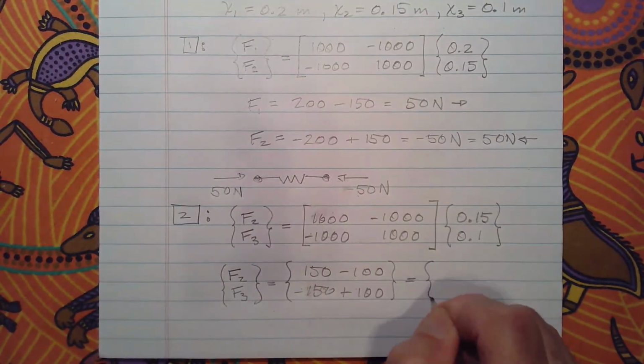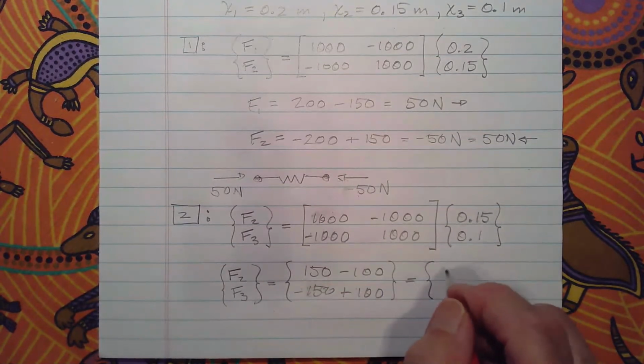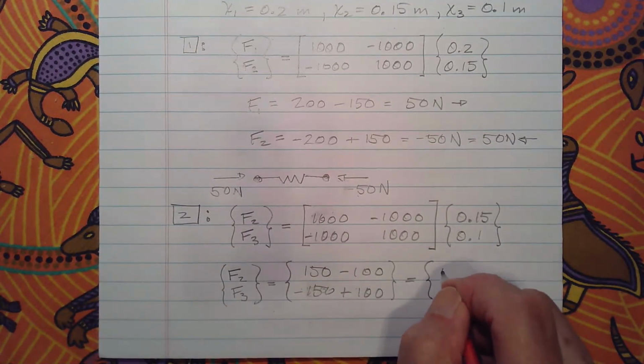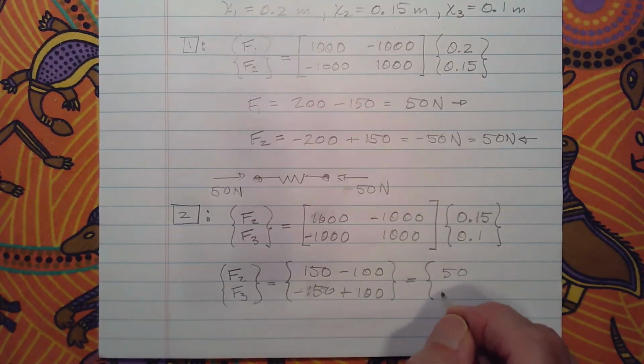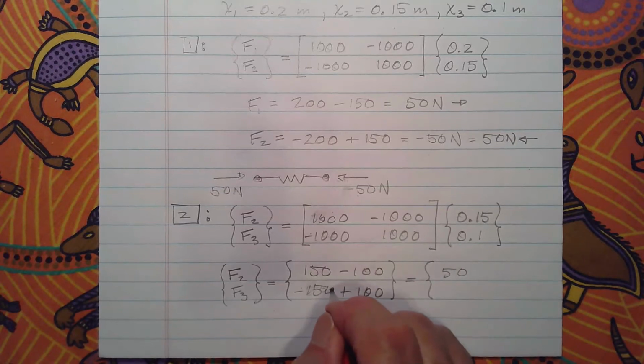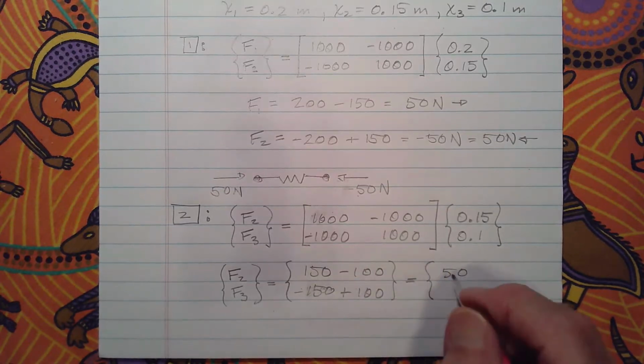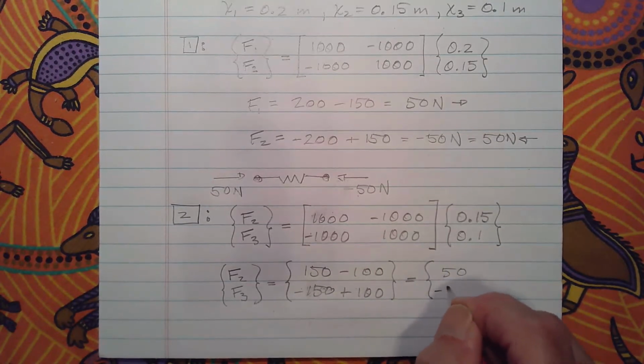So what we get from this is we get that F2 is positive. It is 50. And F3 is, we've already figured it out because we figured it out from the global matrix, but as you can see, we're going to get negative 50.